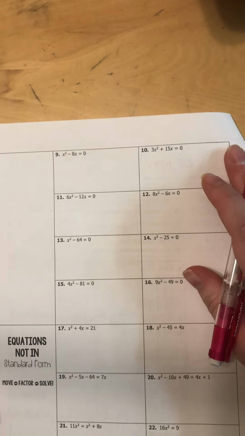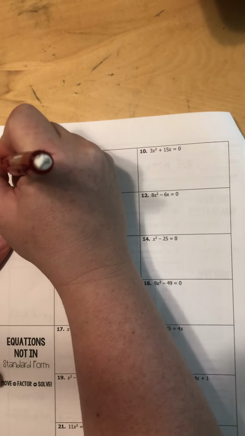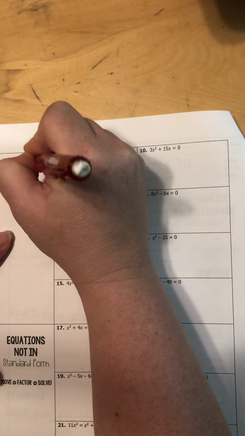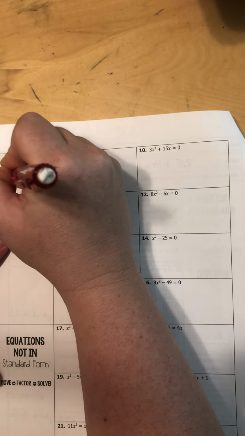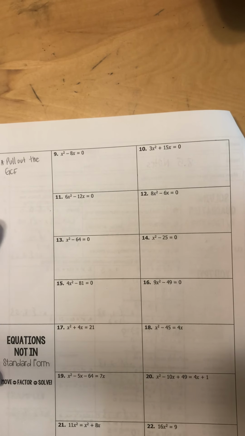So what you're going to do on these ones is you're going to pull out the GCF. So I'm just going to make some notes over here. So again, what number do they each have in common? So I believe you did this last unit.